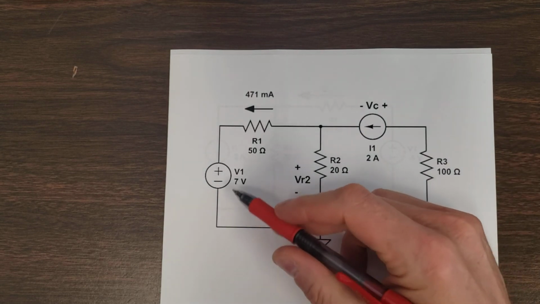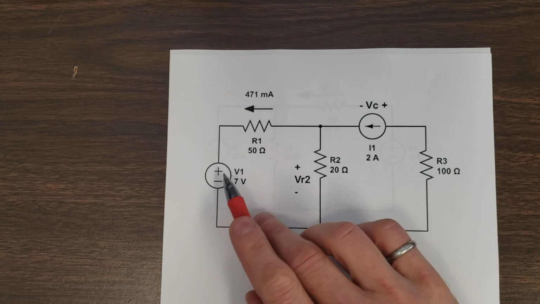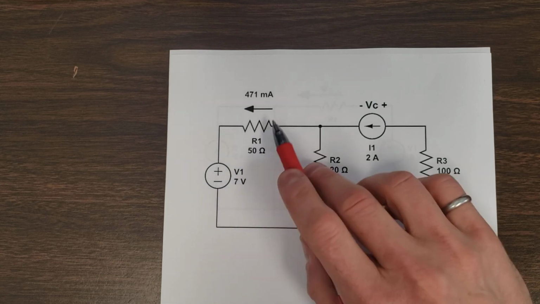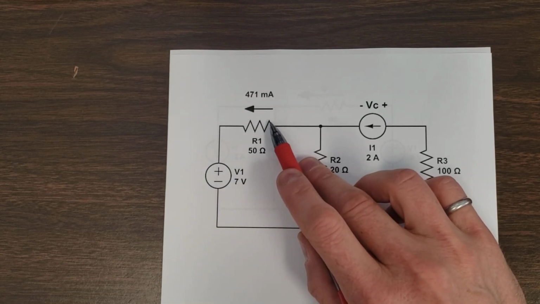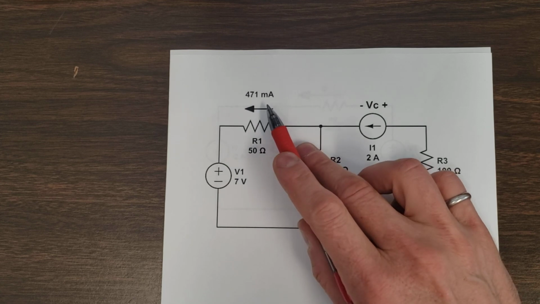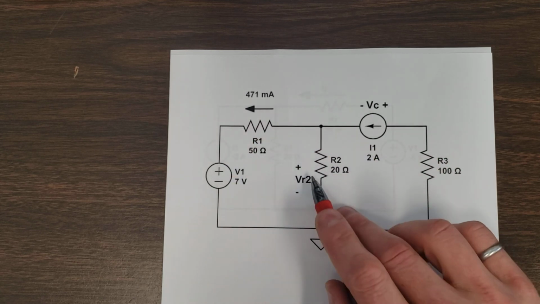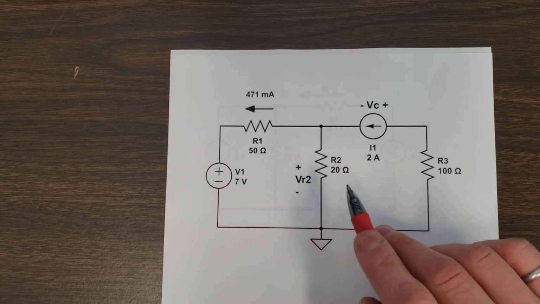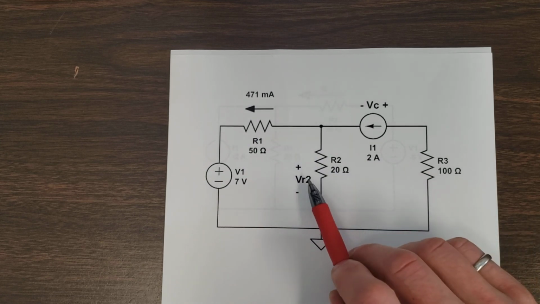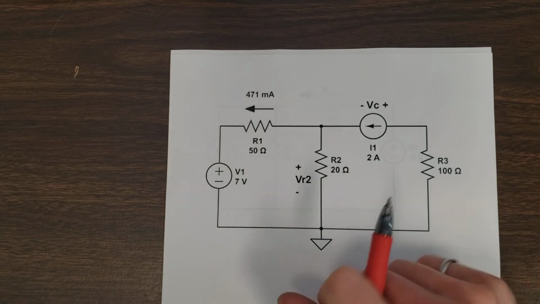For this, we see that we know the voltage for the voltage source, and initially we don't know the voltage for the resistor, but we do have both the current and the resistance, and so we can get the voltage there. With those two voltages, we can use Kirchhoff's voltage law in order to solve for VR2.